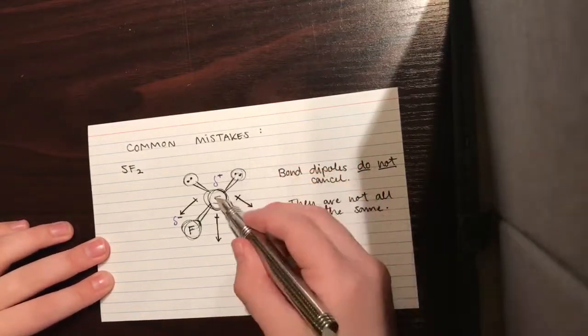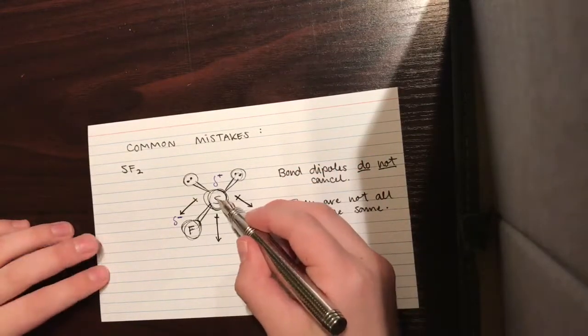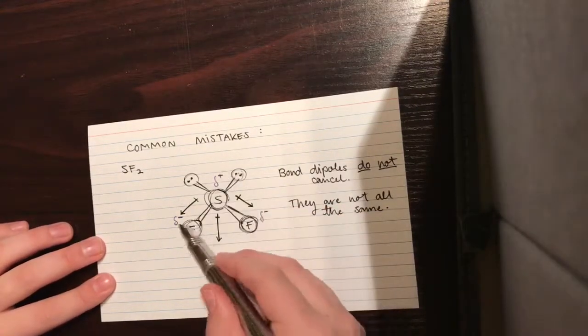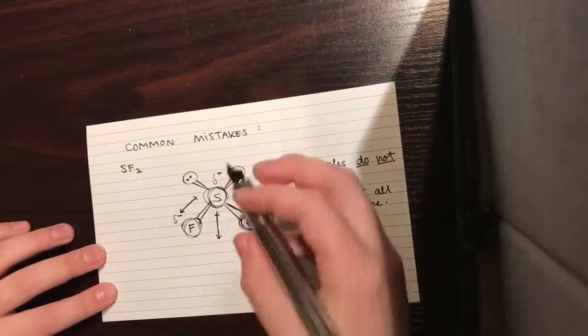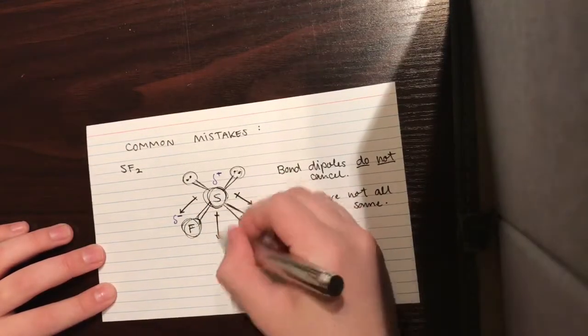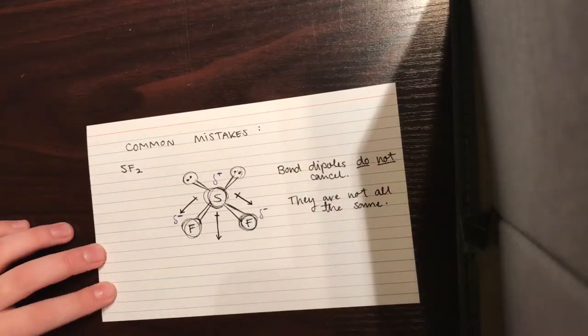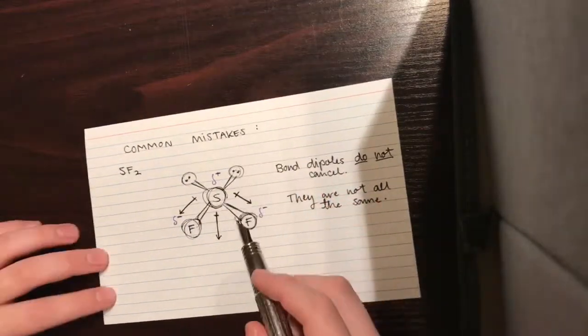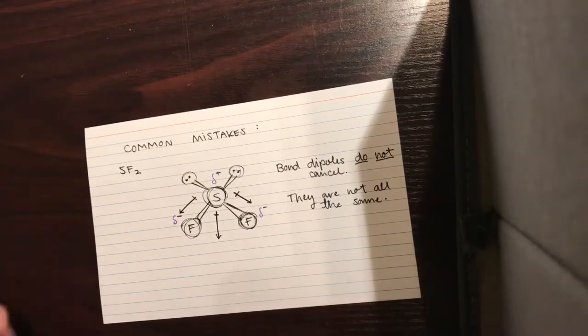As you can tell, with sulfur having the lowest electronegativity and the positive partial charge, and fluorine having the negative partial charge, our dipoles from sulfur are going to go towards fluorine in directions like these. That is not going to cancel out things in this molecular formula.